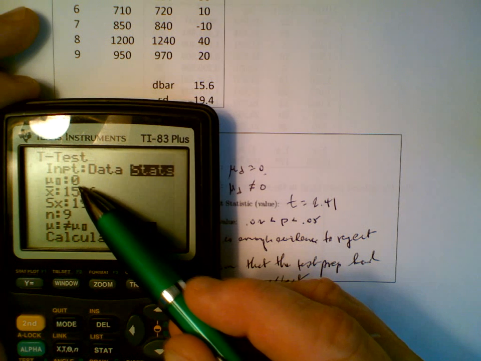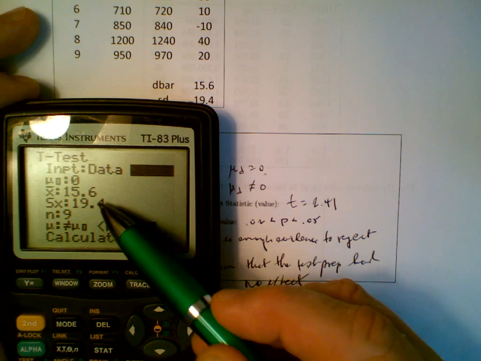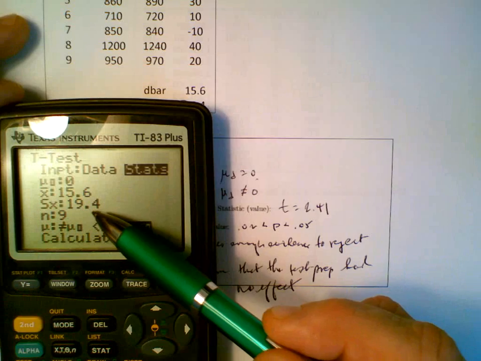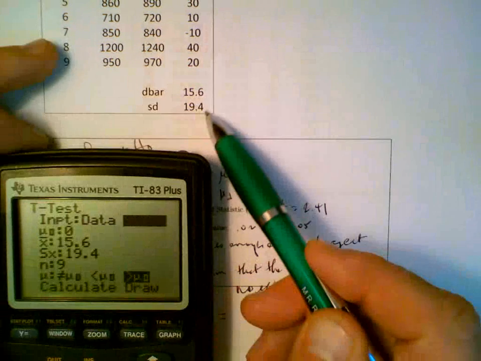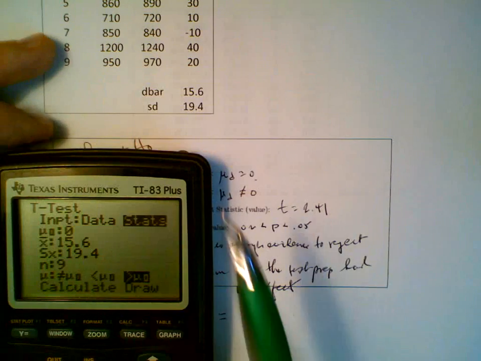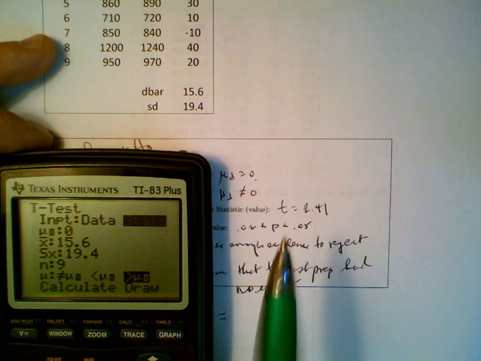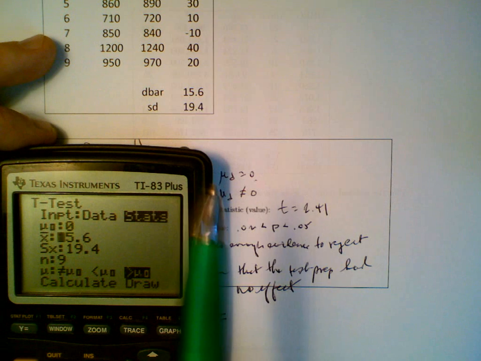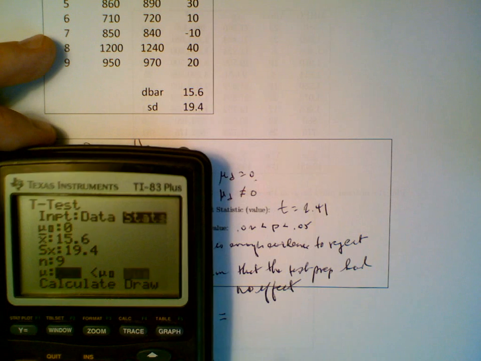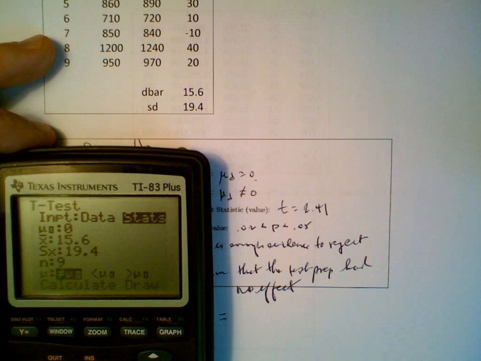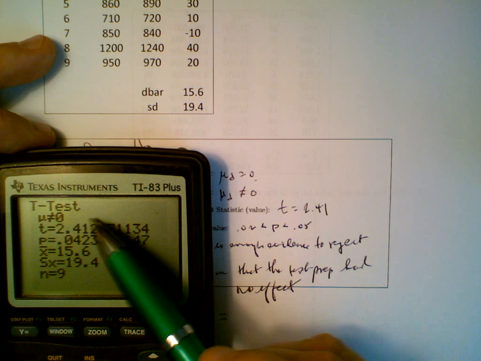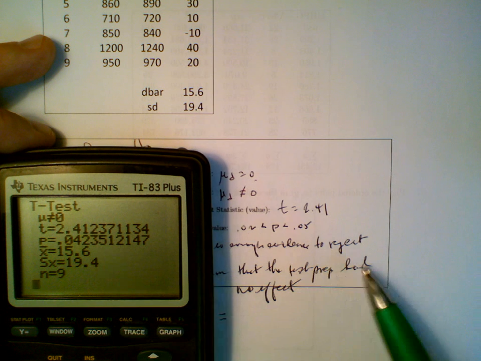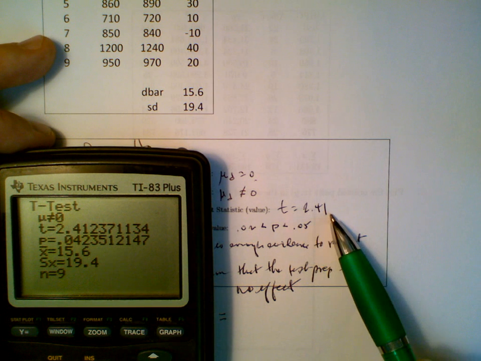That's mu sub d. X bar is 15.6. The standard deviation is 19.4. The sample size is 9. And in this case, we did a two-tailed test. So let's move down here and select a two-tailed test. Calculate. T, 2.41. Well, that's pretty much what we got, isn't it?